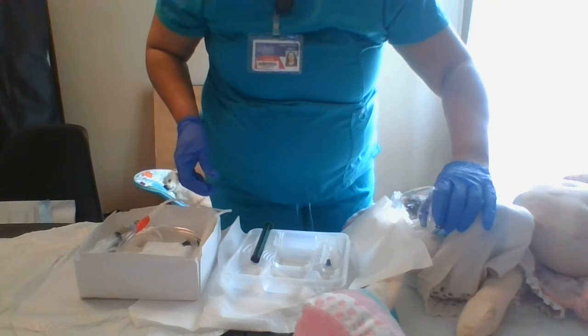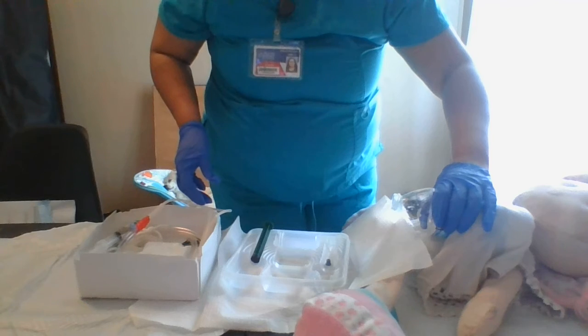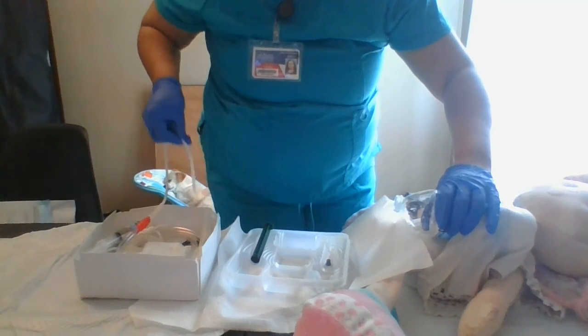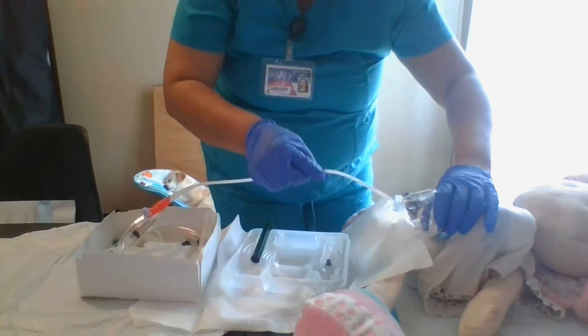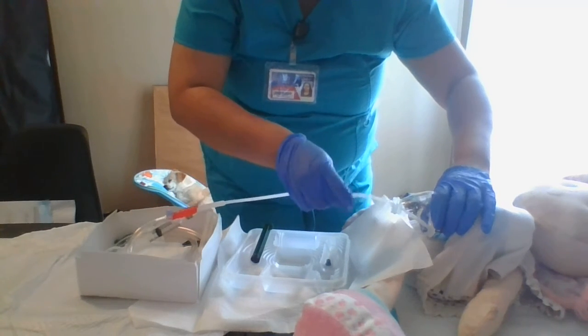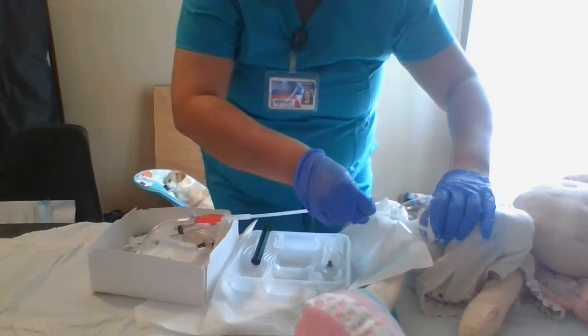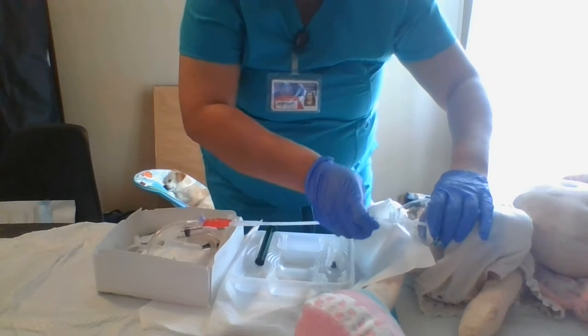Now I will proceed to insert my catheter. I will insert until I see urine, then I will go 2 inches more. I see urine. I'm going to go another 2 inches.